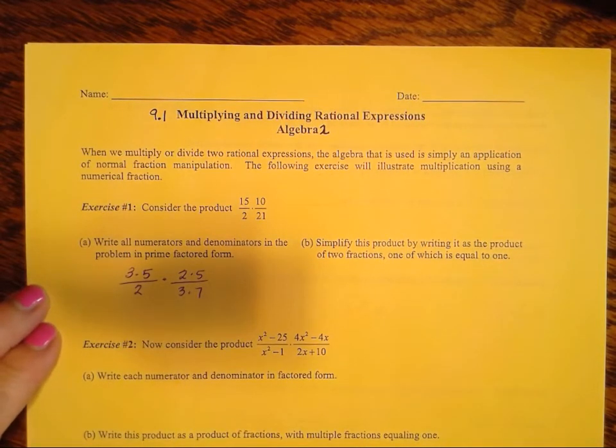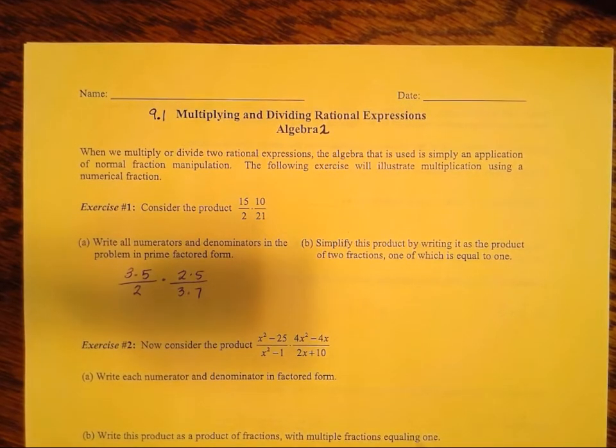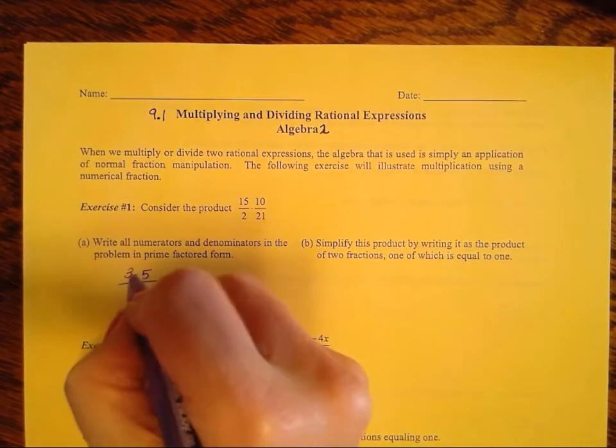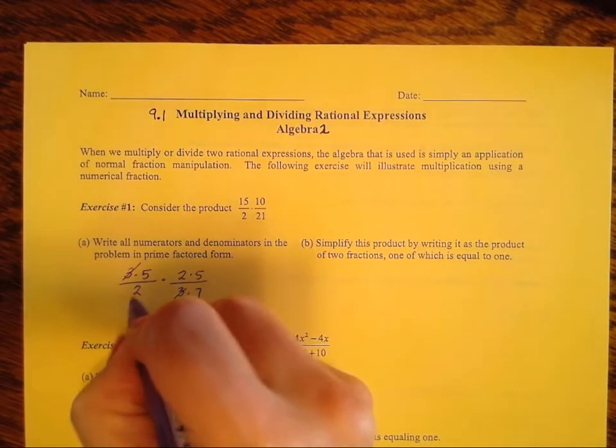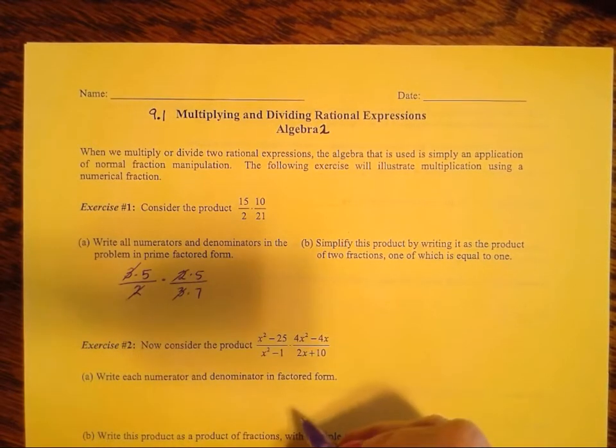Now we're going to simplify this product by writing it as the product of two fractions, one of which is equal to 1. So we want to cancel out the 3's. We want to cancel out the 2's.